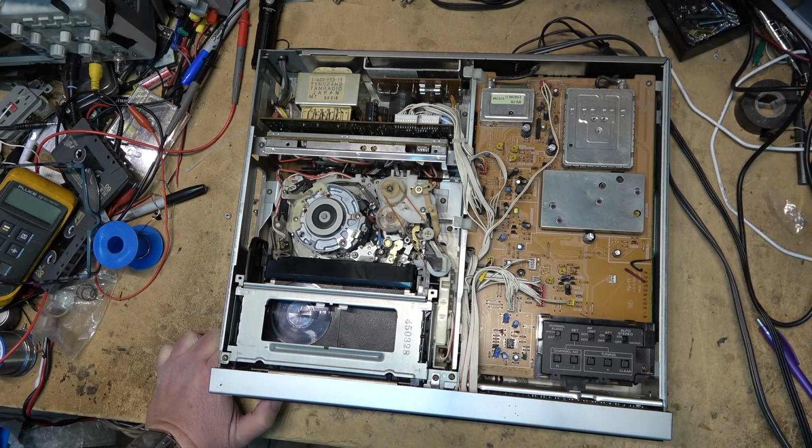But anyway, if I switch to normal, where's the normal switch? I have sound on the normal track, but I don't have any sound on the hi-fi track. So we have a hi-fi problem.